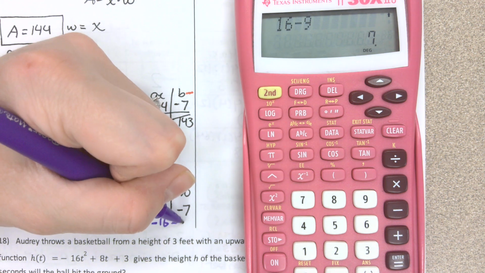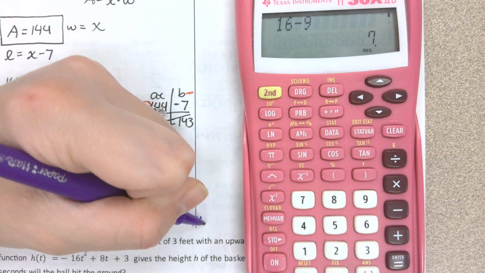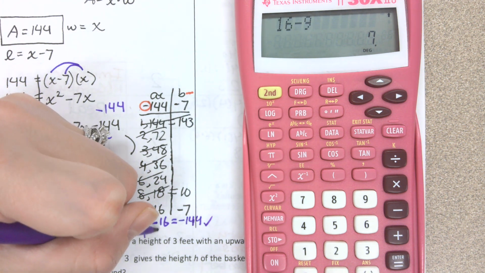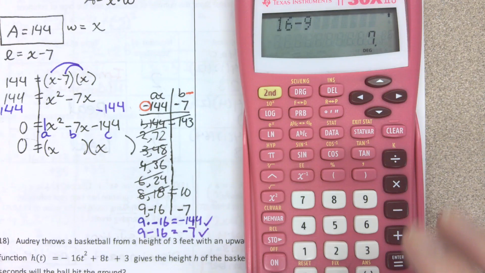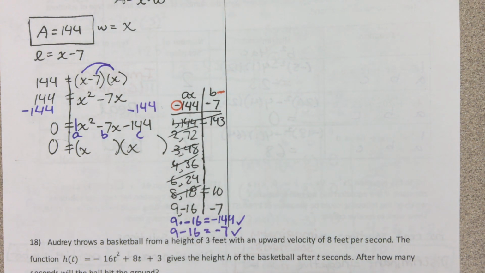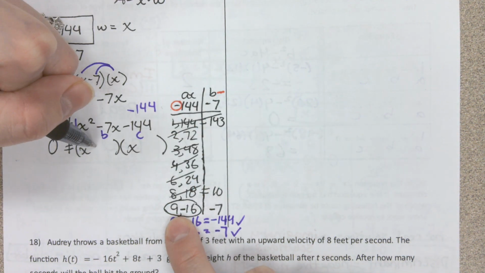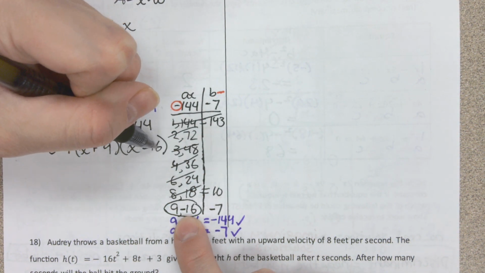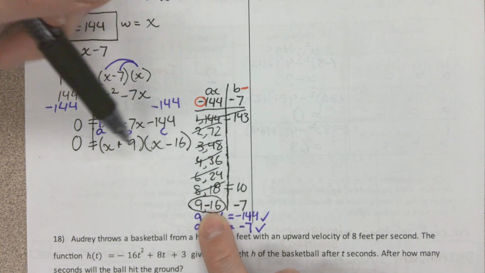That is negative 144. Check. And 9 minus 16, that is negative 7. So that works. These are my factors: x plus 9 and x minus 16. Okay, we found our two factors.